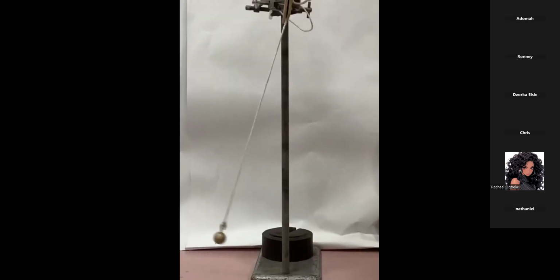So a string of length is tied to a metal ball, that's the mass, and then it is given a small angular displacement to oscillate. Then you will be asked to time for a certain number of oscillations, maybe 20, maybe 15.